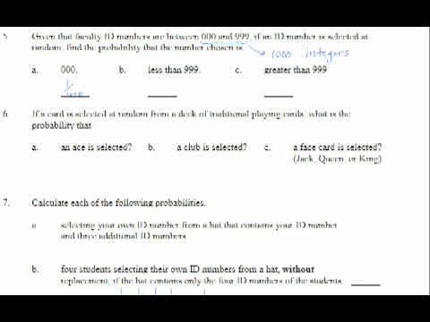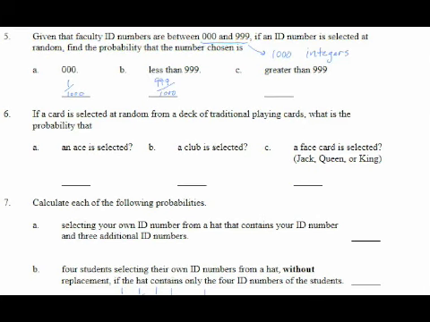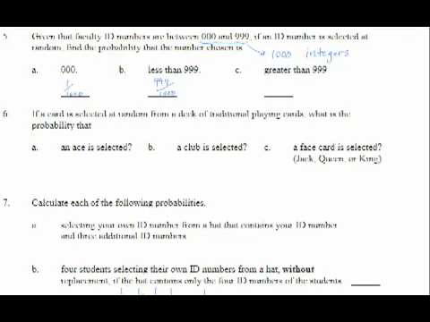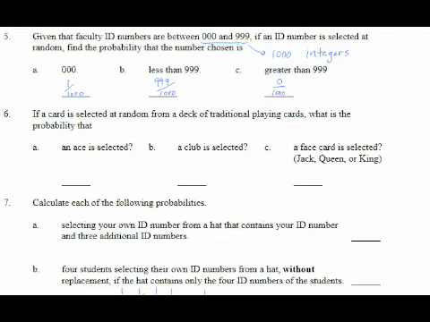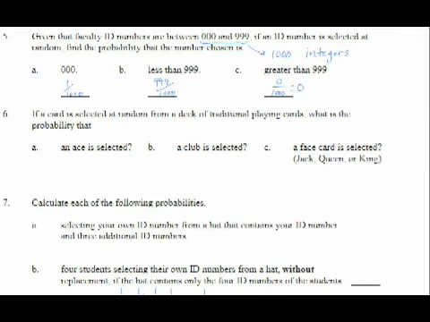one way to choose 0, 0, 0. Less than 999, well, there are 999 numbers less than 999 and only one that is not less than, so it's 999 over 1,000. And to find a value that's actually greater than 999, that would be impossible since the numbers are all between 0 and 999. So the probability is 0. There is no chance of obtaining a number that's greater than 999.